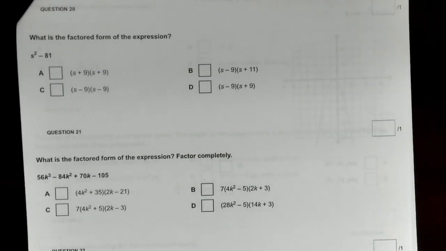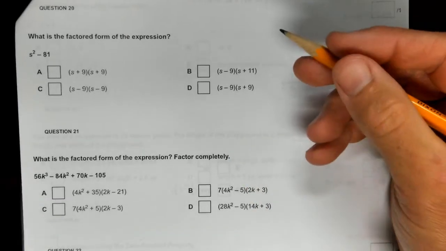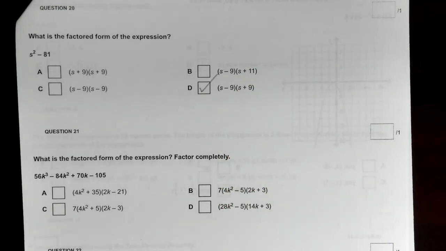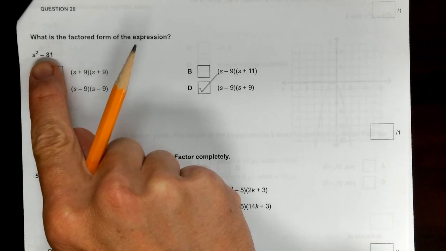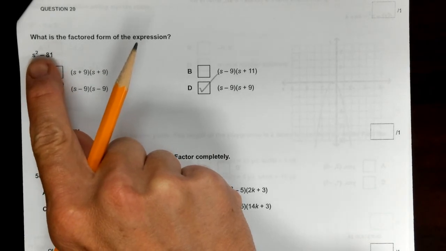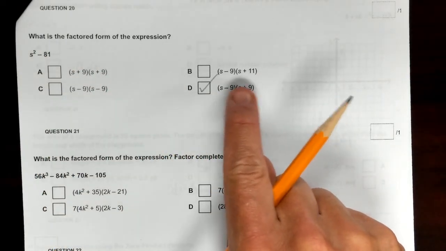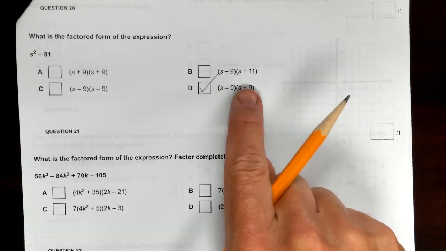Factoring again for number 20. Okay, number 20 is a perfect square. The difference of squares. Okay, that's my answer right there. You know that your b term canceled out. You don't see a b term here. So the b term went away, so you know that you need to have a positive and a negative. And your numbers right here are the same number.